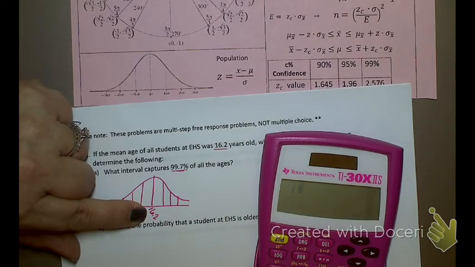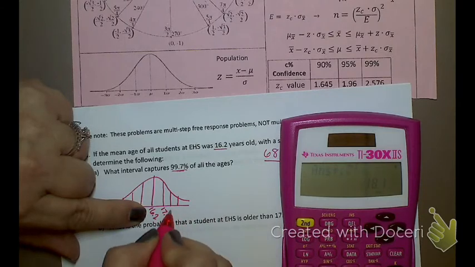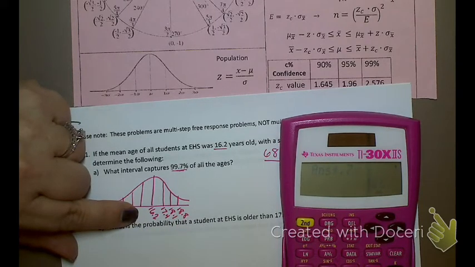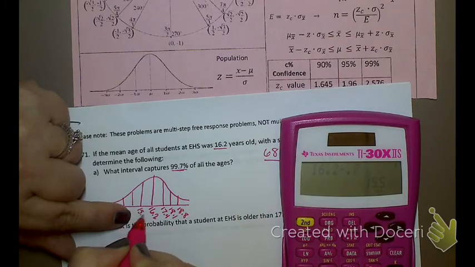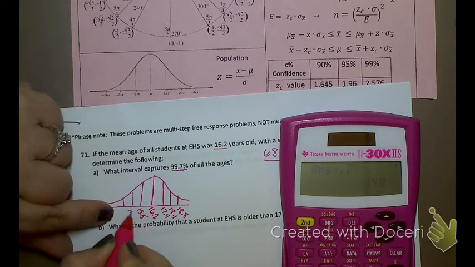16.2 plus 0.7 gives me 16.9. Plus another 0.7 gives me 17.6. And plus another 0.7 gives me 18.3. Now I'm going to do the other side. 16.2 minus 0.7 is 15.5. Minus another 0.7 is 14.8. And minus another 0.7 is 14.1.